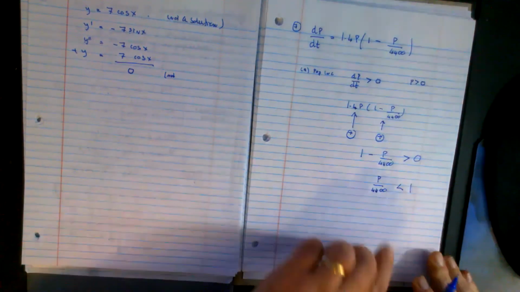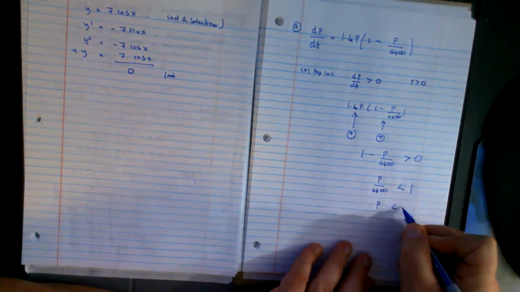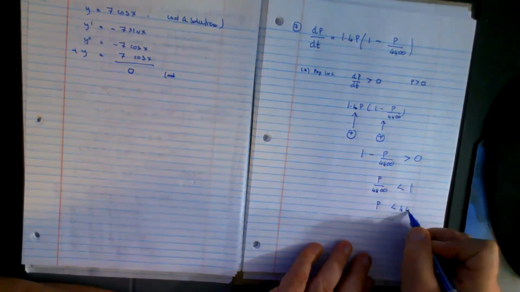So now we're trying to solve, when is this positive? Well, this is going to be positive when this guy is less than 1. Would you agree? 1 take away less than 1 gives you a positive answer. And when is this going to be less than 1? When p is less than 4400.